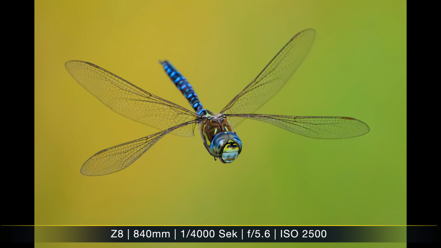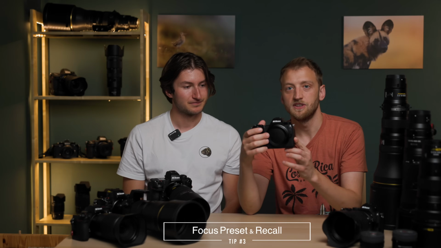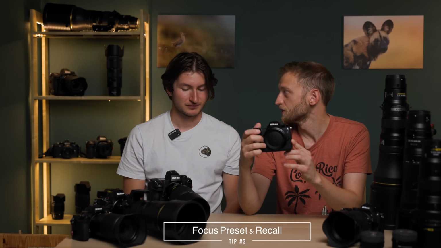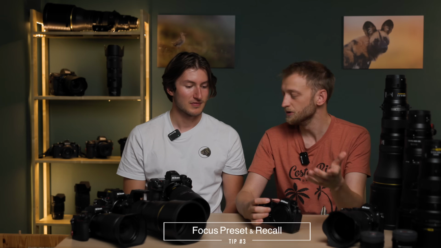Yes, I mean, one quick way, if you don't have a lens that has these buttons, is that I like to use these two function buttons in front. You can have one for preset, one for recall, and for me that's just easy to remember and works quite well.